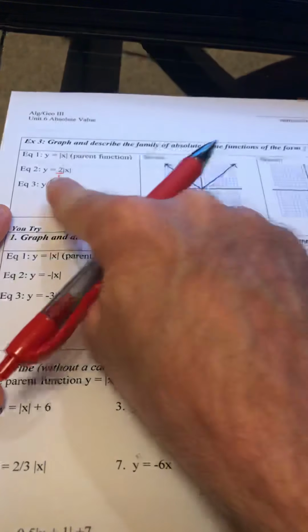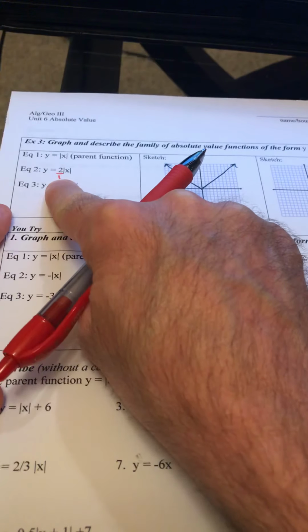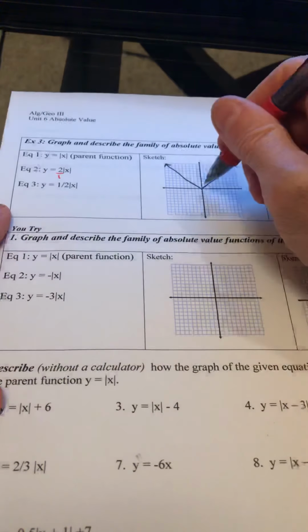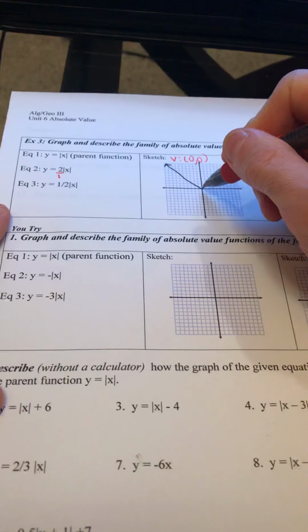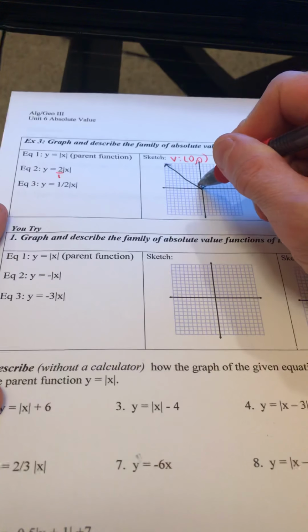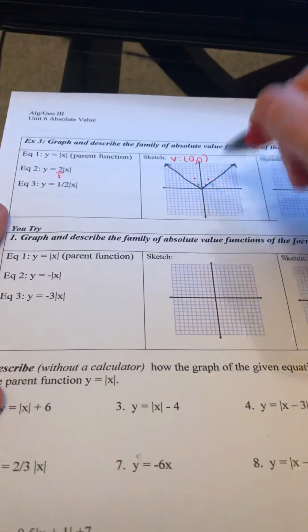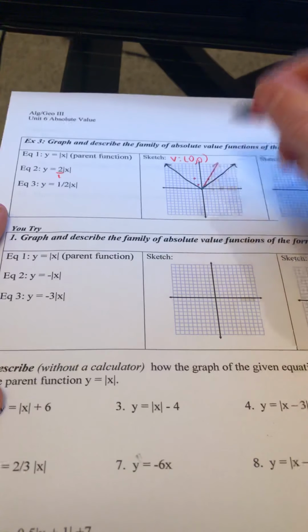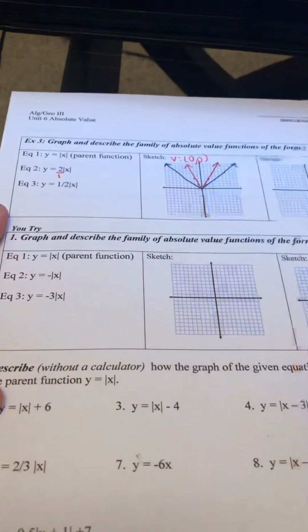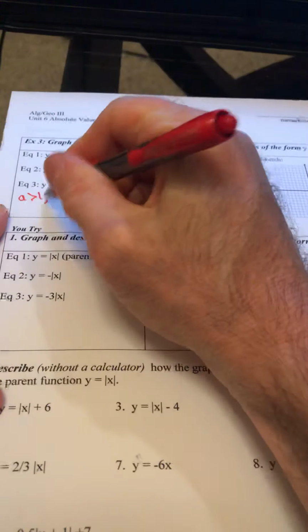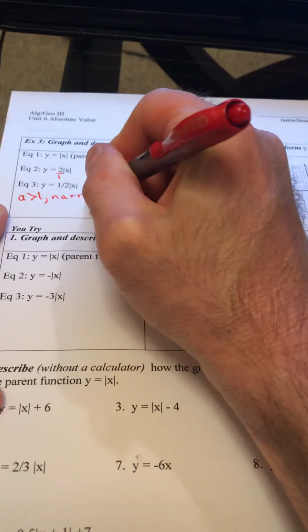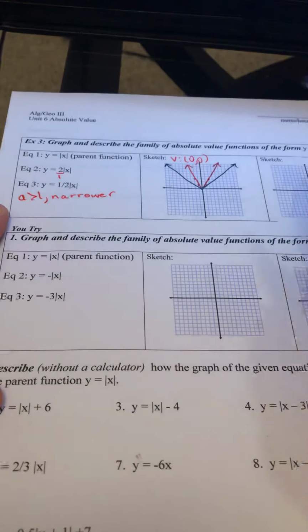Now, if it's not already written as a fraction, I like to go ahead and even write that in as 2 over 1. Well, our vertex is still going to be at 0, 0. The only thing that changes is now I'm going to go up 2 over 1, up 2 over 1, and I'm going to go up 2 left 1, up 2 left 1 as well. So, when a is greater than 1, if you remember, that's where we talk about the graph gets narrower.